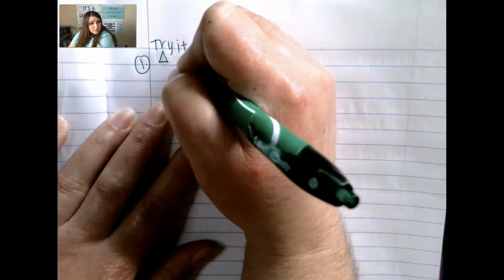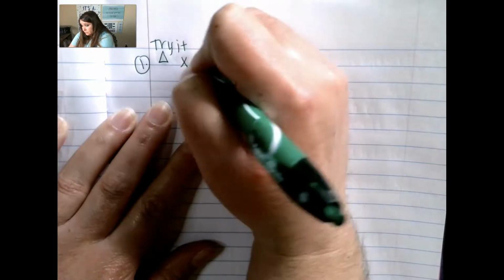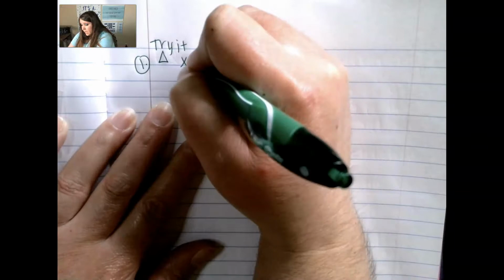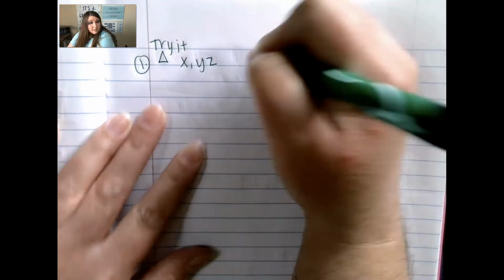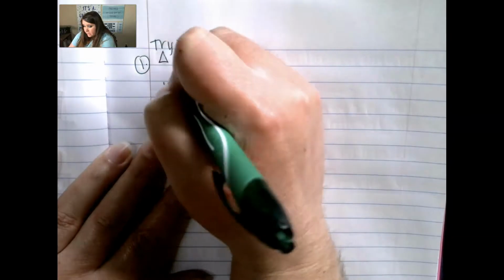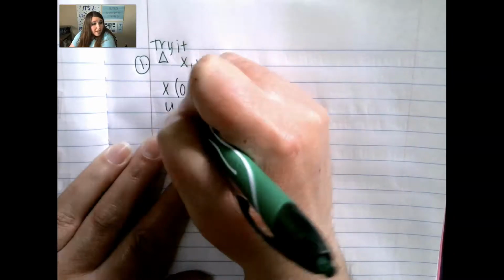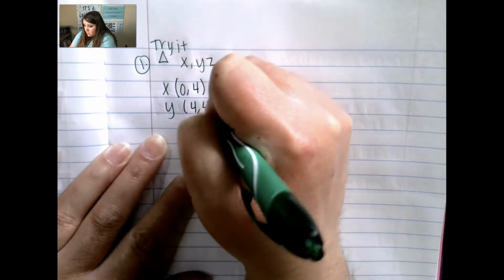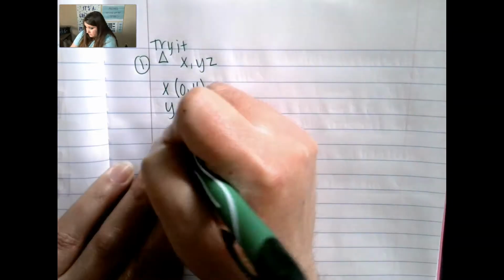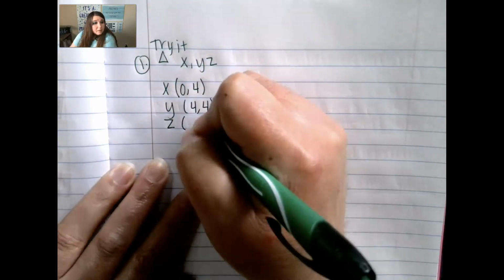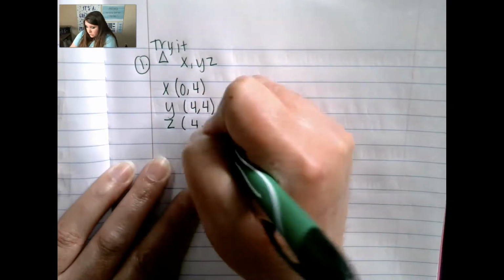Triangle is called XYZ. And triangle XYZ has vertices of X being 0, 4, Y is 4, 4, and Z is 4, 2. Our job is to determine, are there any triangles within the picture we just used?